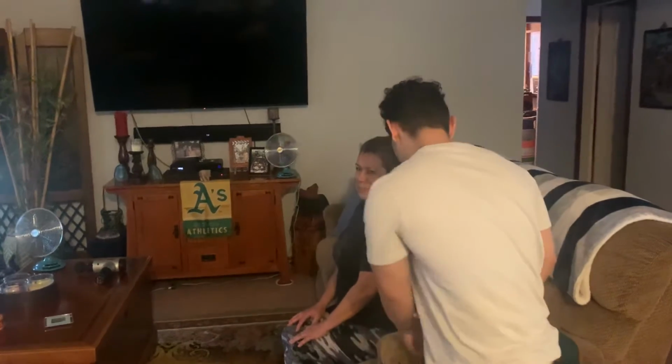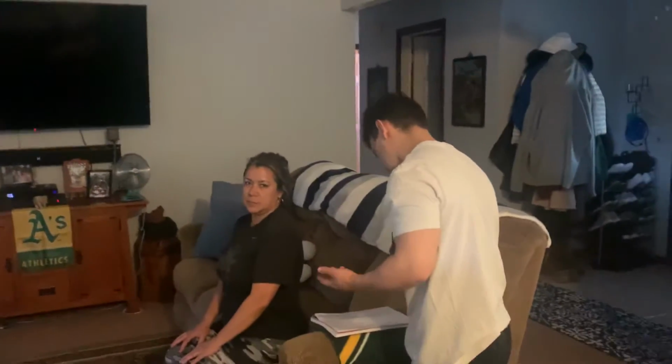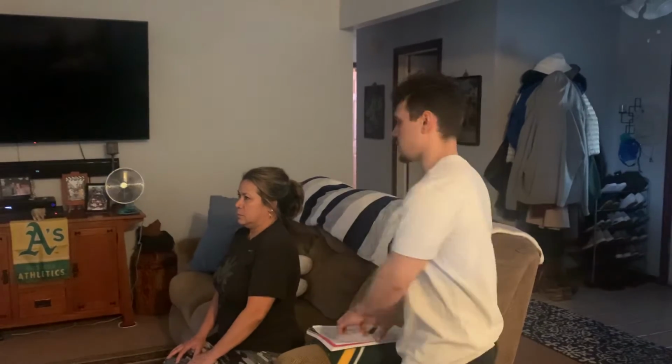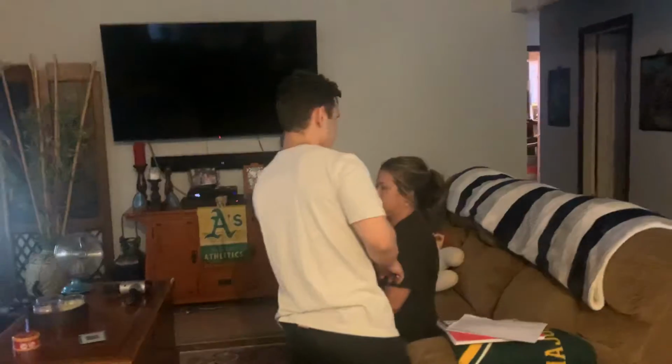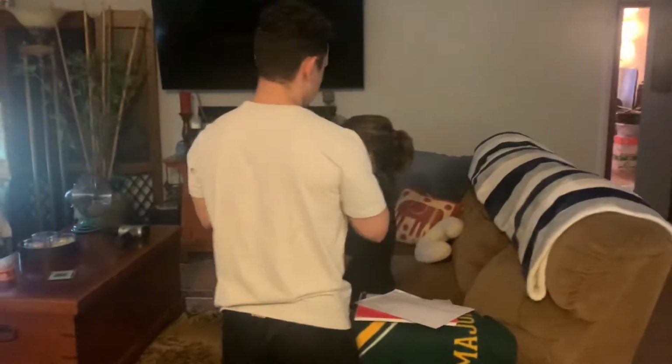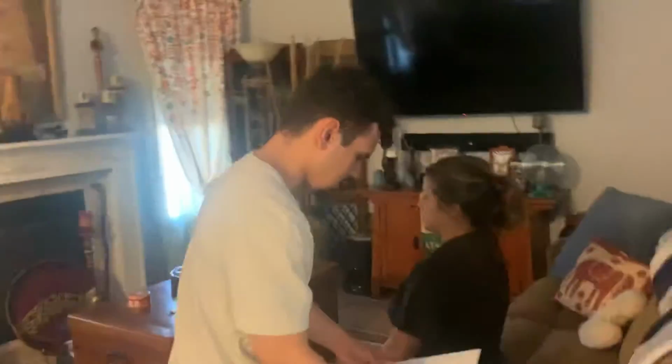Okay. So the first thing I want to do for my primary survey on a conscious patient is look and check for breathing. I don't want to tell the patient this because this could affect how they breathe. So what I would be doing is looking at their abdomen and chest for any movement of the chest, and I also want to count their breathing.